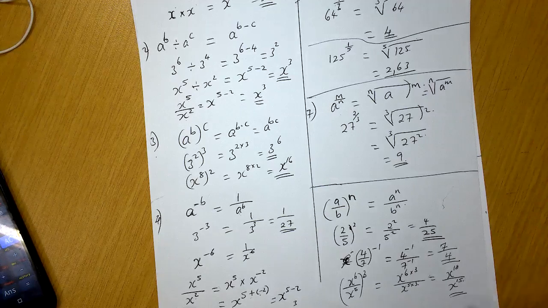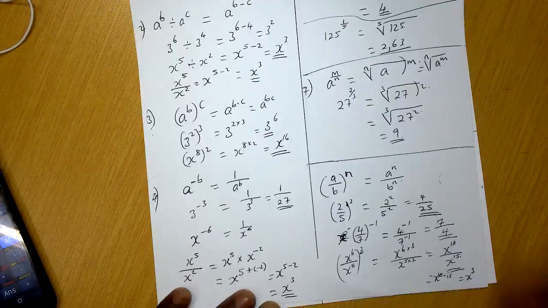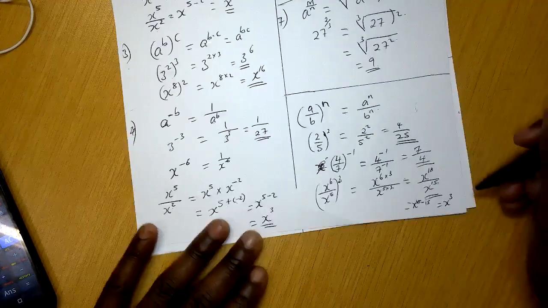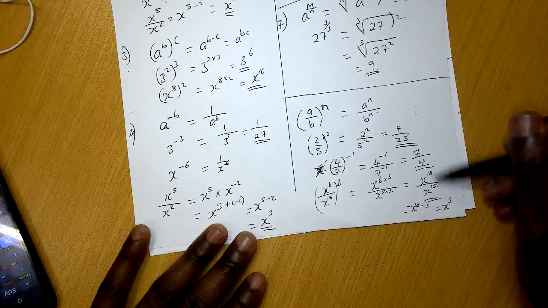That's what you get there. And then we say x to the power 18 minus 15, which is equal to x to the power of 3. So that is there.